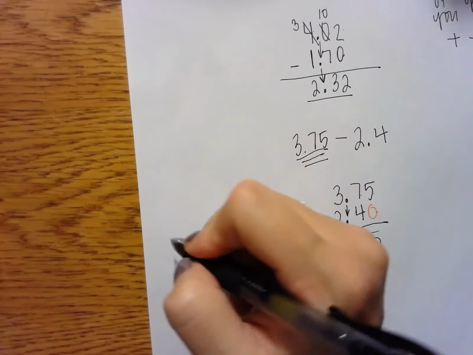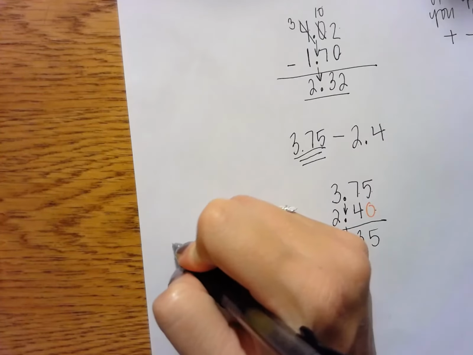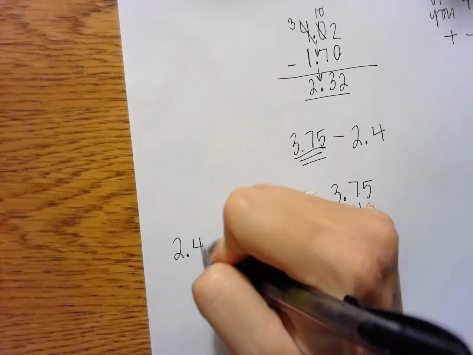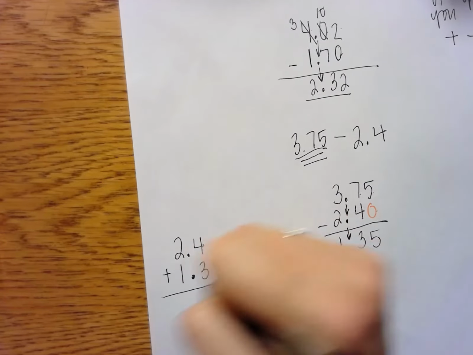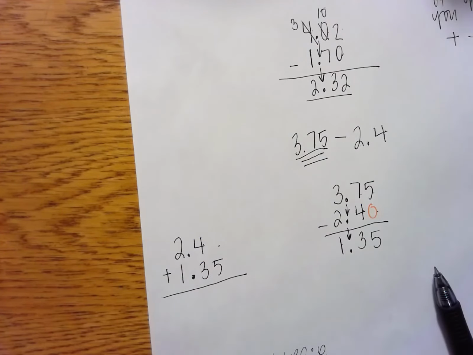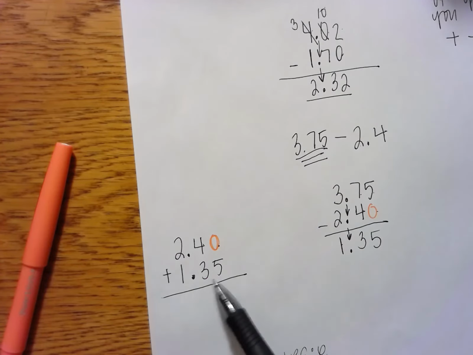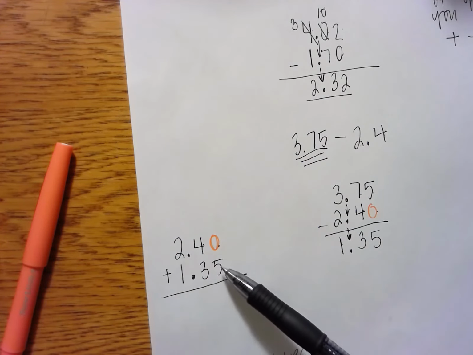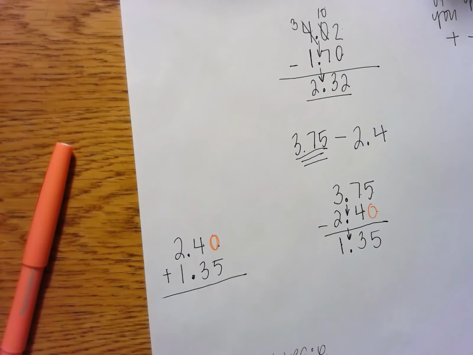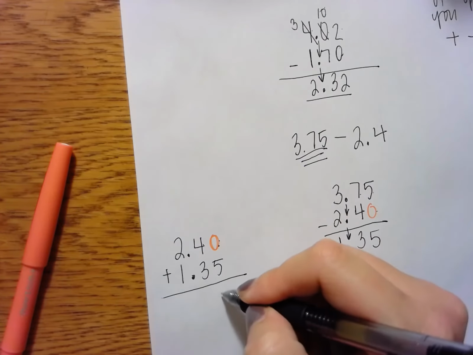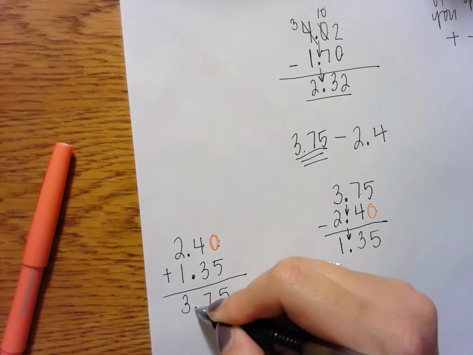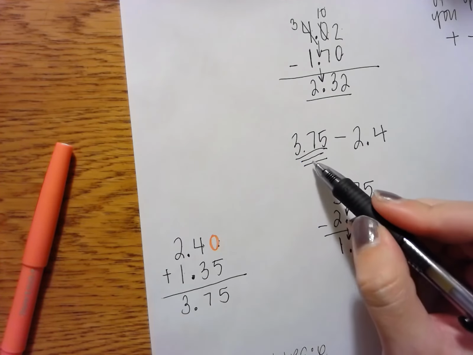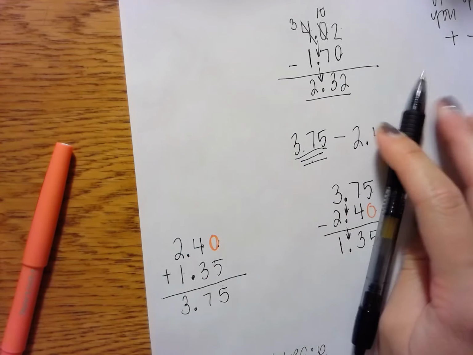Let's do this over here. So we have 2 and 4 tenths plus 1 and 35 hundredths. Now notice we have that empty spot. Just put a 0 in there. And notice that the number that had the most amount of spots, we put on the bottom, okay? That's okay. You just add in zeros wherever you need. So 0 plus 5 is 5. 4 plus 3 is 7. 2 plus 1 is 3. And you get your answer the same. So we are all set.